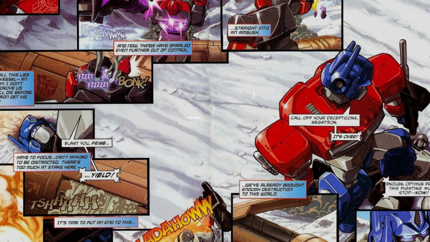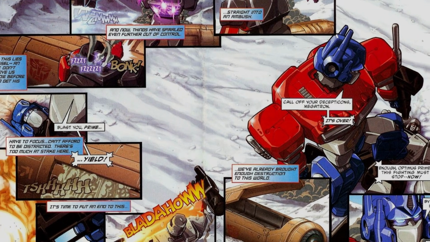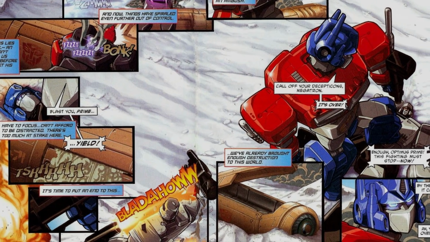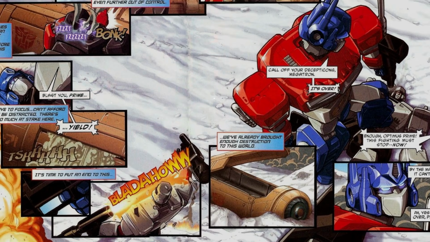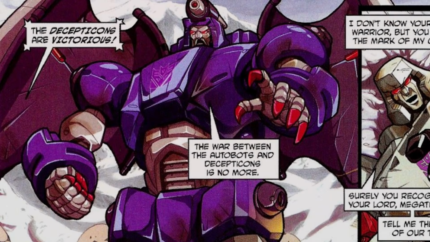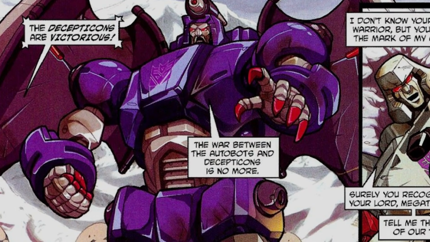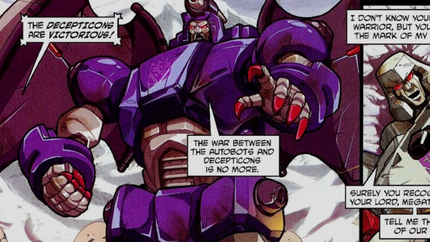The Autobots were on a mission to recover a lost Autobot vessel, but the Decepticons ambushed them. In the chaos of battle, Optimus manages to gain the upper hand against Megatron, but Scourge appears and tells him that the war on Cybertron is over. Both the Autobots and Decepticons are dead.